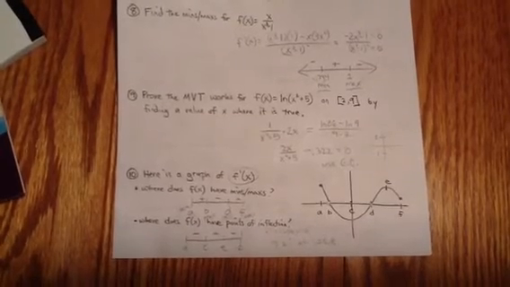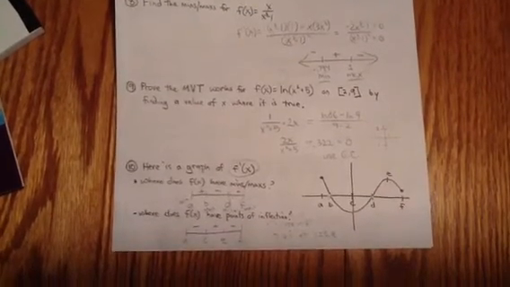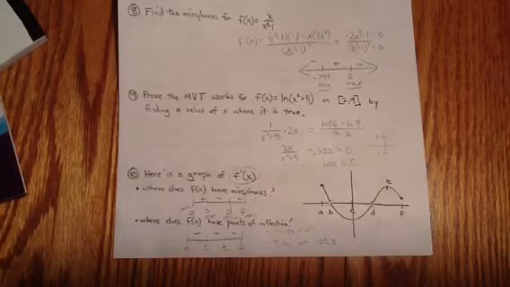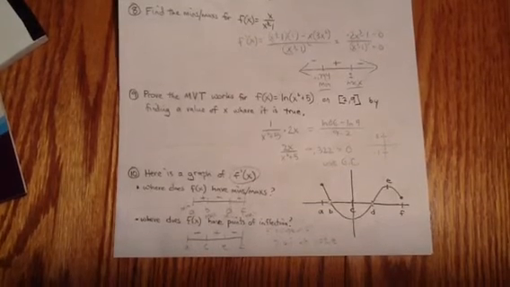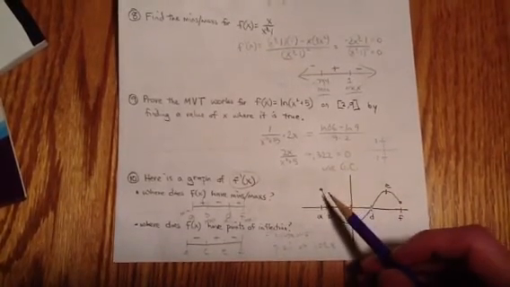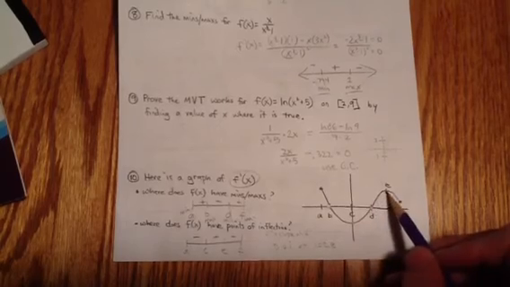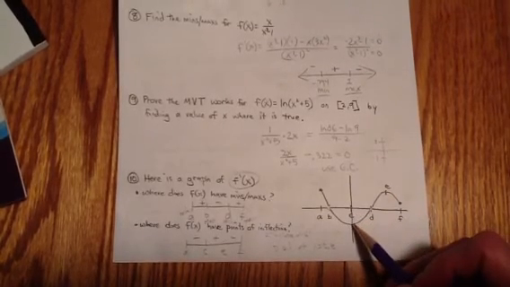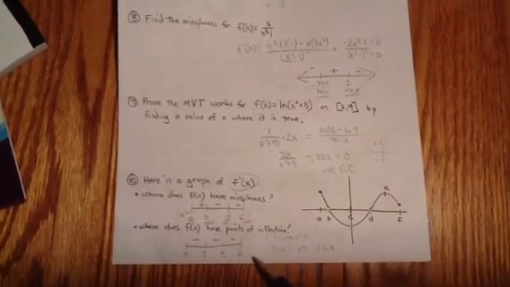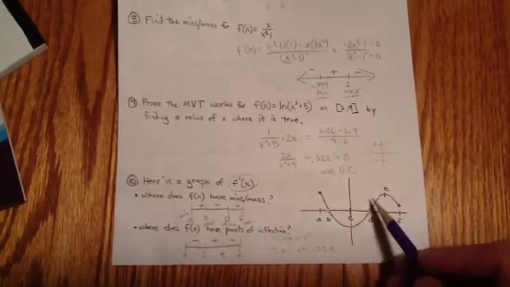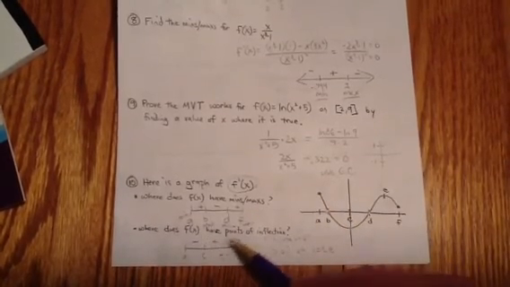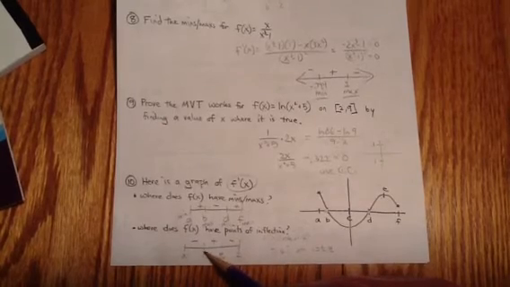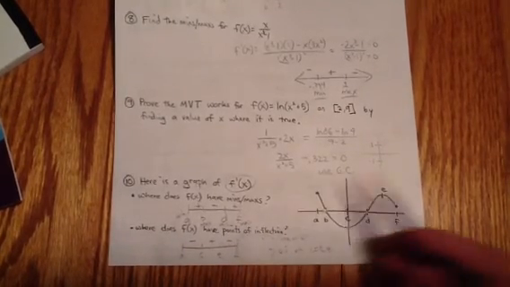To get points of inflection, I have to look at the second derivative. The second derivative is going to be the slope on this problem. So again, I can make a sign chart. I put C and E on it because that's where the slope is 0. And the slope is going down, up, down. So that's negative, positive, negative. So there's 2 points of inflection at C and E.